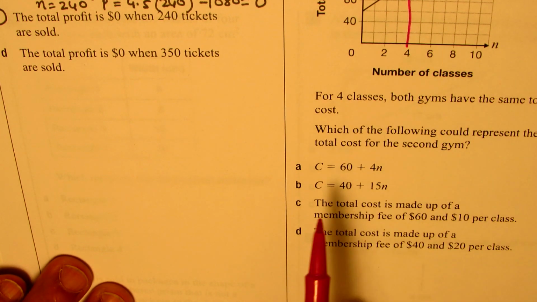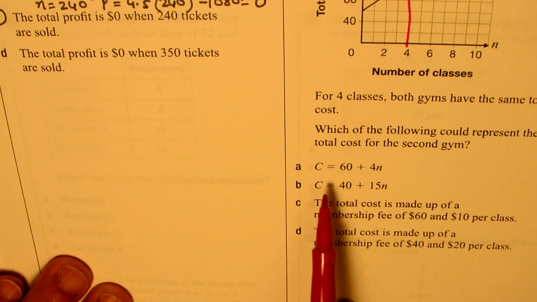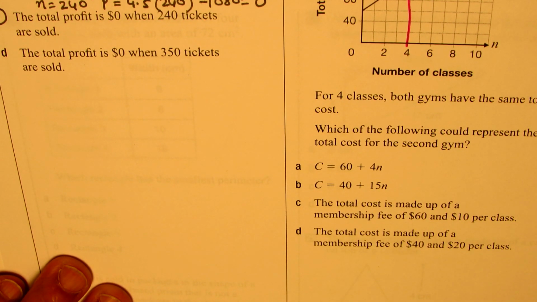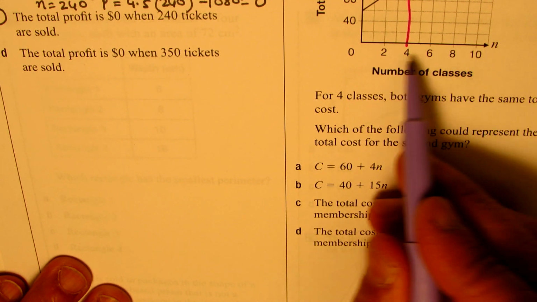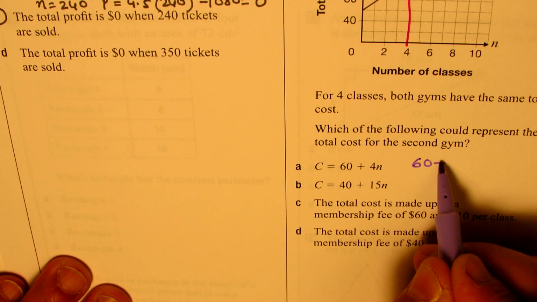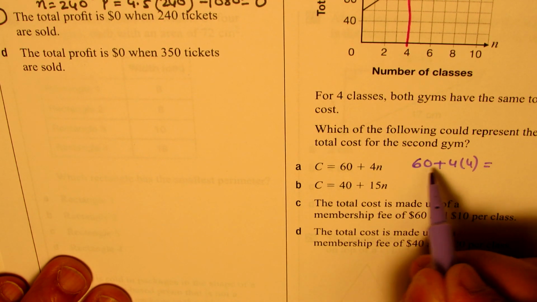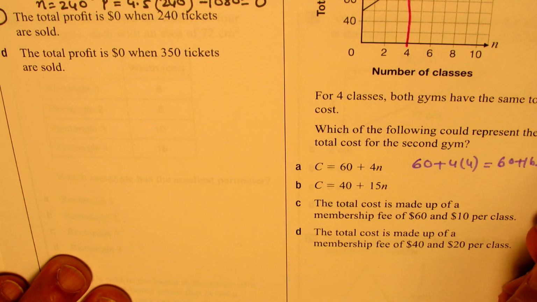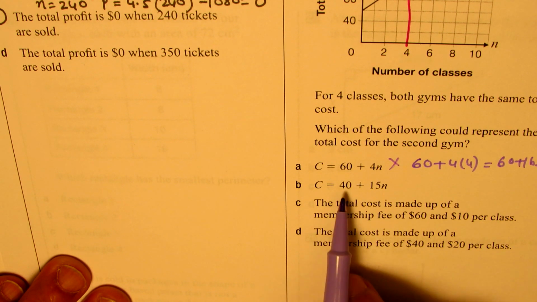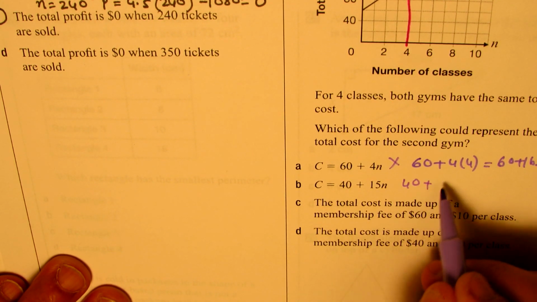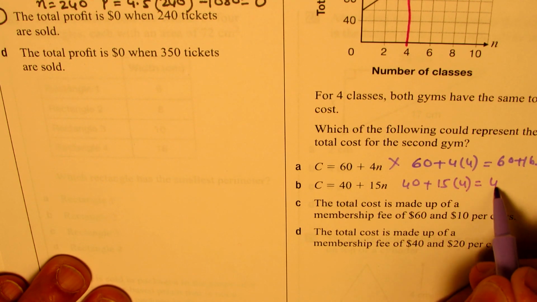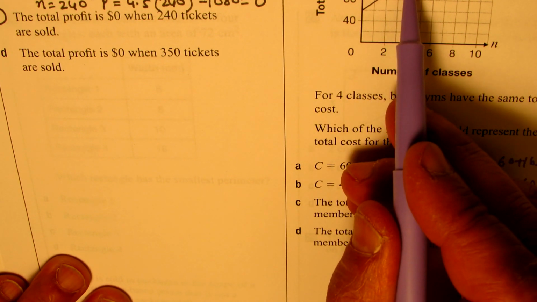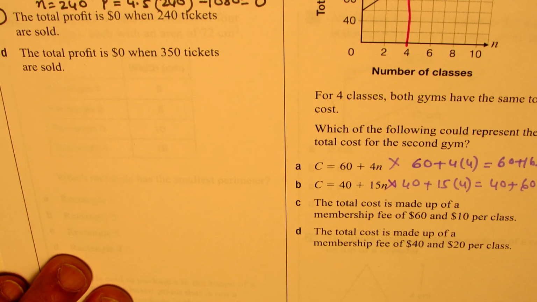Since we know that this point should be on the equation, right? So first one is C equals 60 plus 4n. So if I write n as 4, what do I get? I get 60 plus 4 times 4, which is 16, right? 60 plus 16, which is definitely not 120, right? Which is 76. So this is wrong. In the second case, it is 40 plus 15 times 4, which is 60. That gives you 100. But we are looking for a value of 120, so that is not correct either.